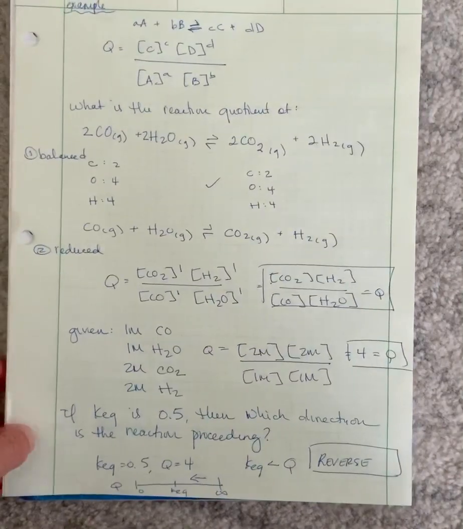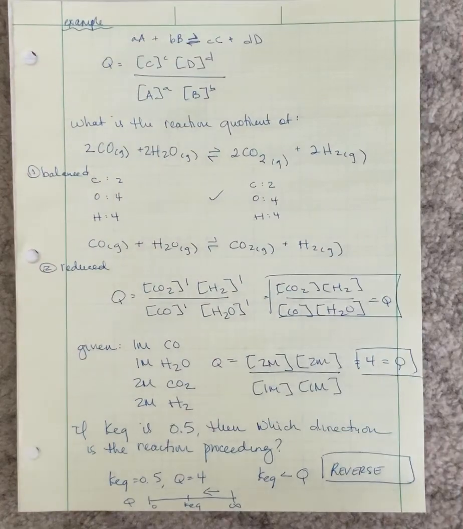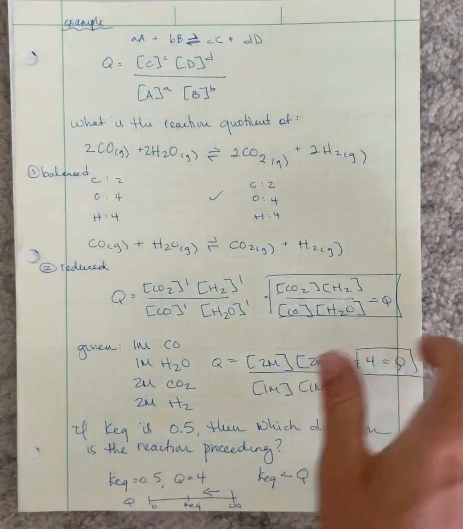All right. I have one more example problem and it's easy. All right.